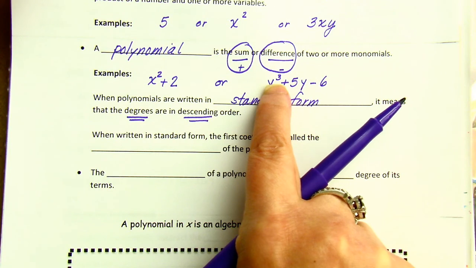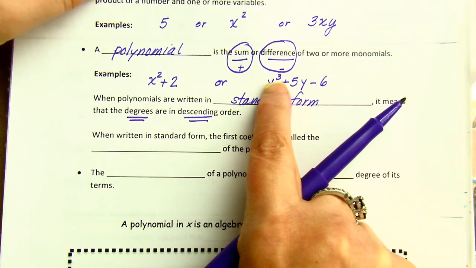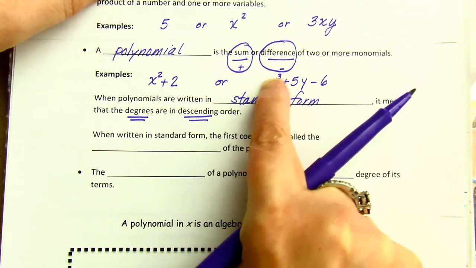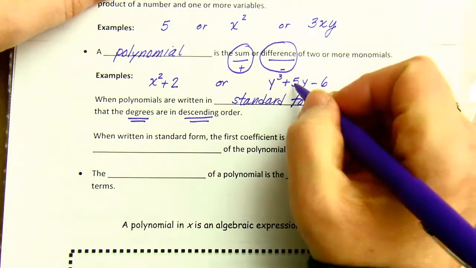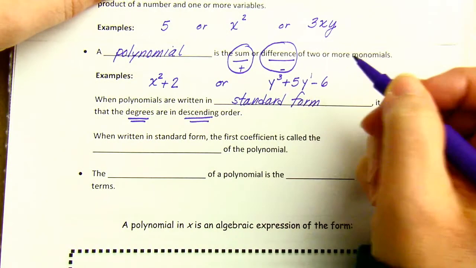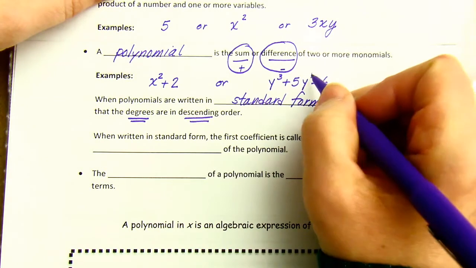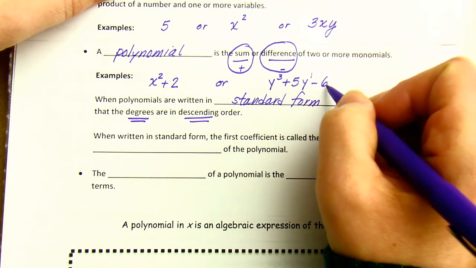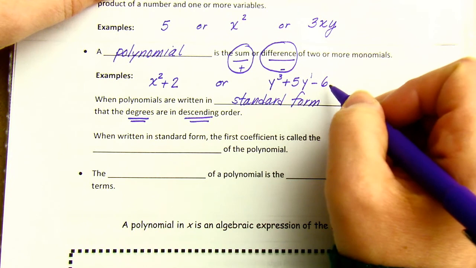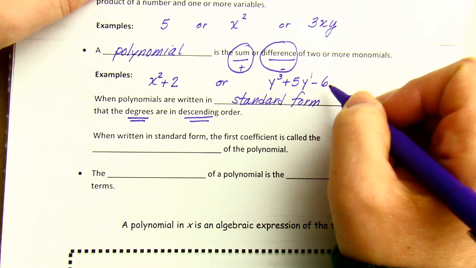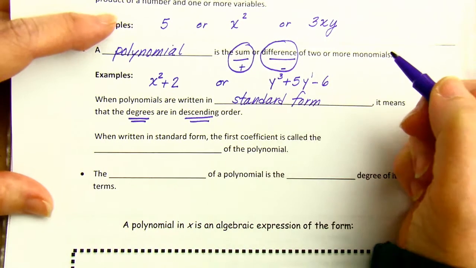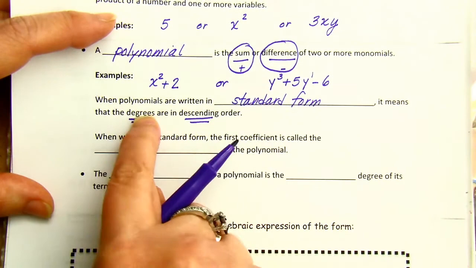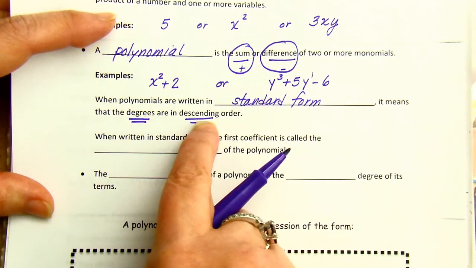It takes that position of the degree symbol, so it's up there, higher. Okay, so this is y to the power of 3. That's a degree of 3. This here, 5y, that's really 5y to the power of 1. So this degree is smaller than that degree. And then, of course, any constant term has a degree of 0. So it's 3, 1, 0. That's standard form because it means that the degrees are in descending order, largest to smallest.